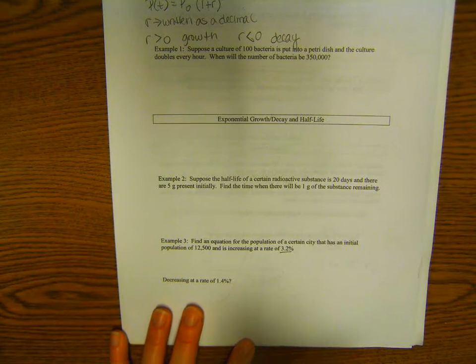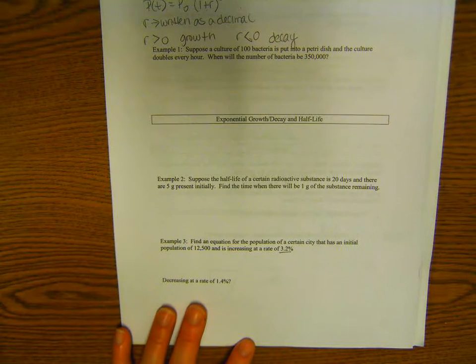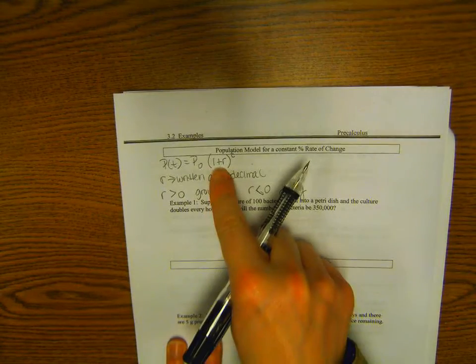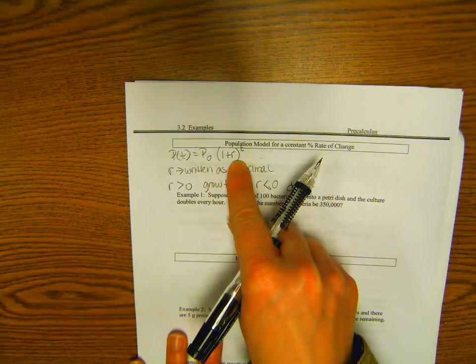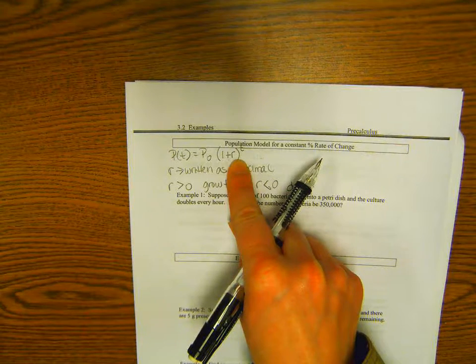And here's why. If you are growing by, let's say, in this case it's going to be 3.2%, that means you're keeping 100% of your population, but you're adding on 3.2%. Well, isn't 100% 1 as a decimal? So I multiply it by 1.032 because I'm keeping 100% plus adding on 3.2%.